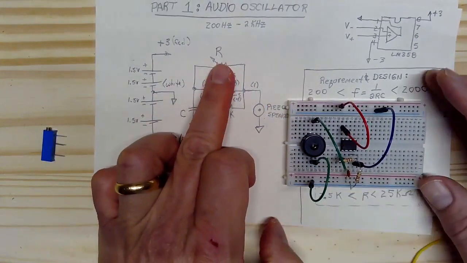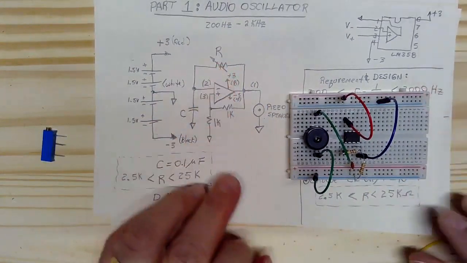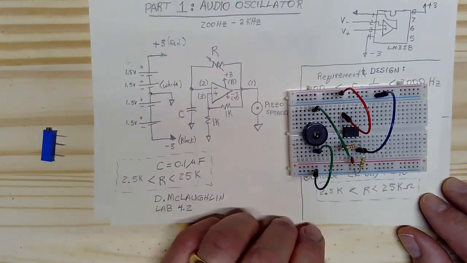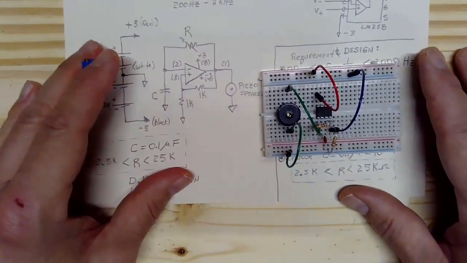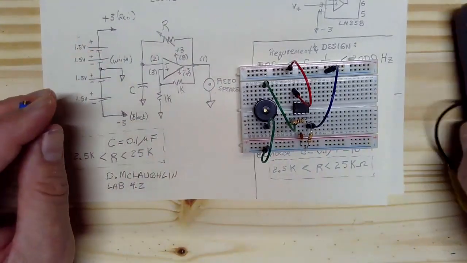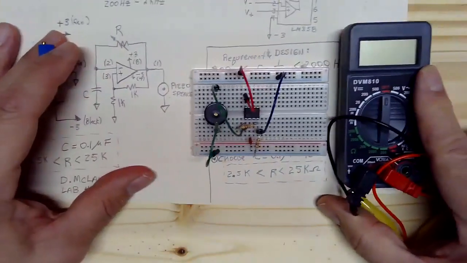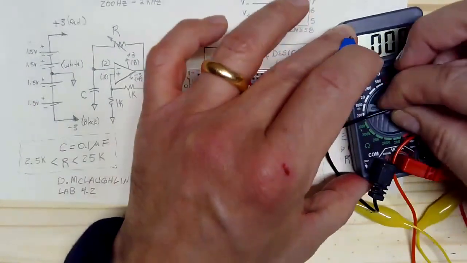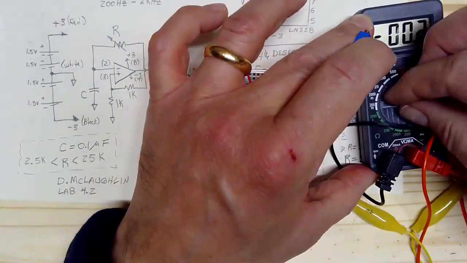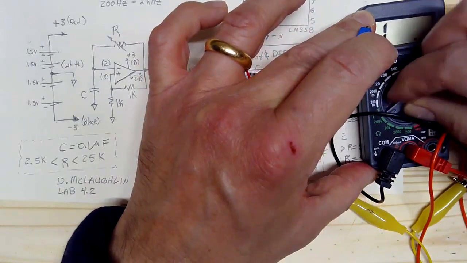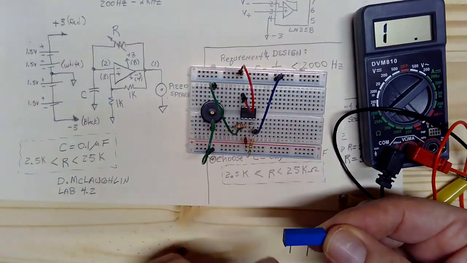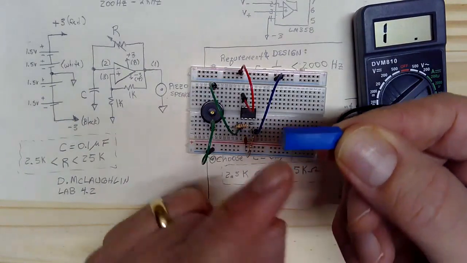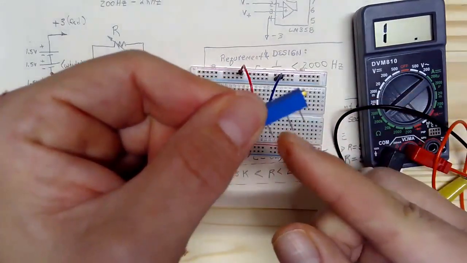Okay, now we have to connect our variable resistor. We wanted that resistor to be between 25 kiloohms and 2.5 kiloohms. So I'm going to start out by pre-setting the resistor to 25K. I'm going to get my multimeter, set it up on resistance, and I'll use the middle terminal and the terminal that's farthest away from the adjustment screw.